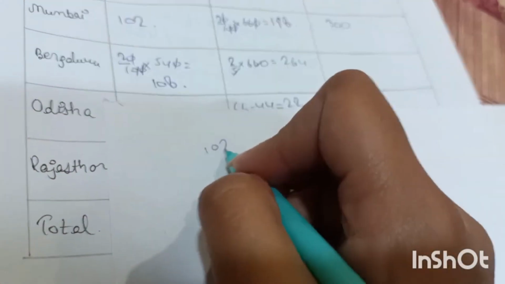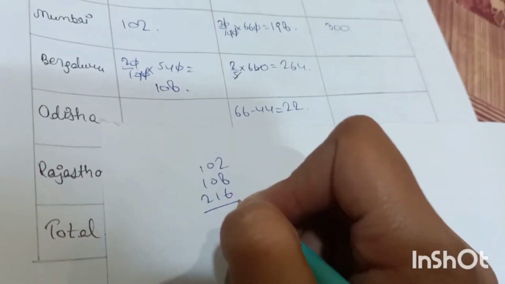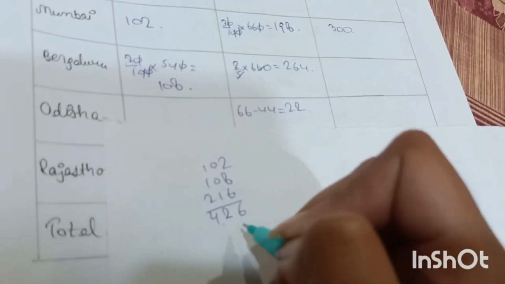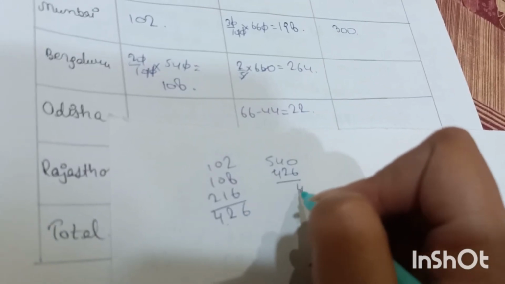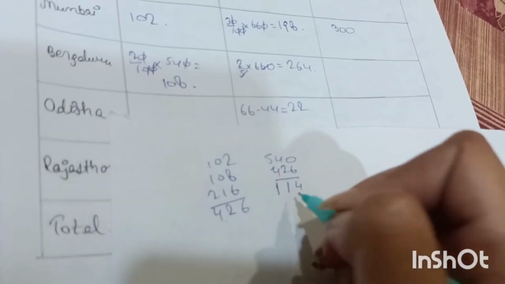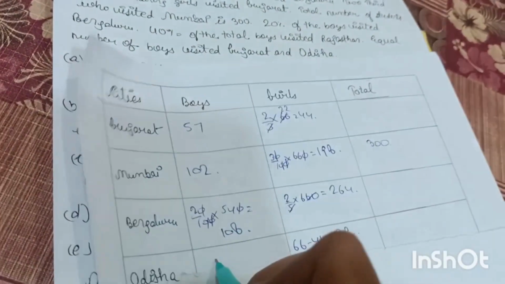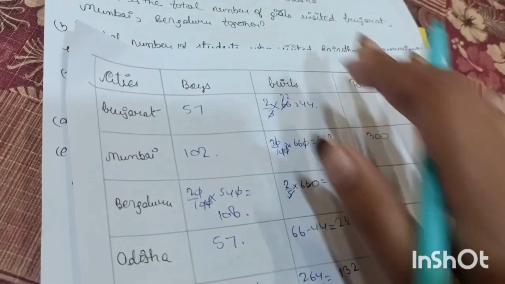So 102 plus 108, 216. So when you will divide 114 by 2, you will get the value as 57, and over here also we will get 57. Okay, so now let's solve the questions.